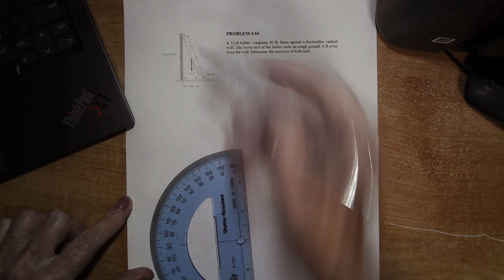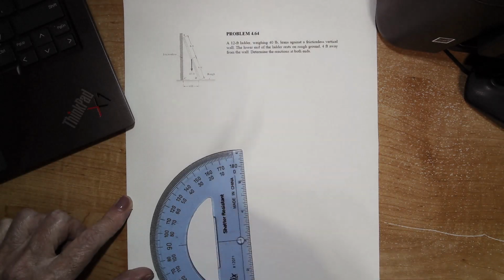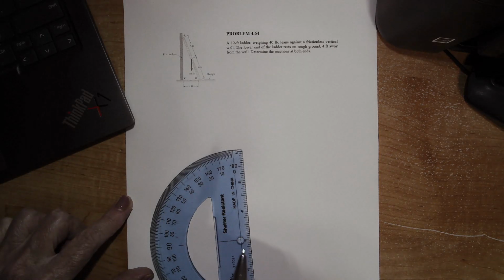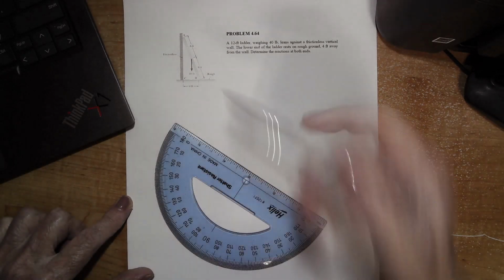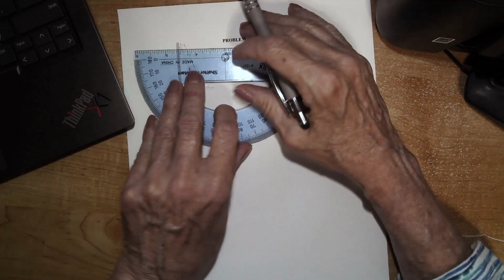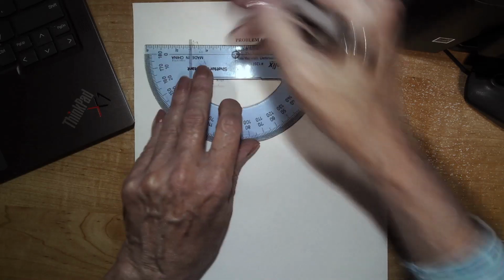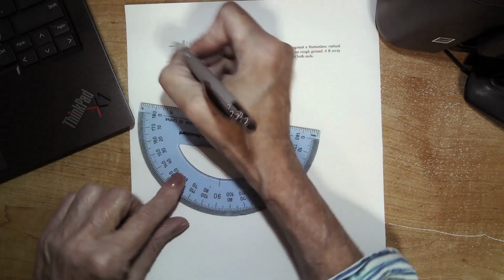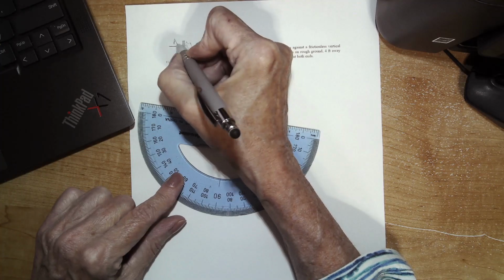We're given that the vertical wall is frictionless. And we know that because it is frictionless, the wall won't sustain a reaction in the up and down direction. It will simply give us a reaction that is horizontal at point A. So we have A here.